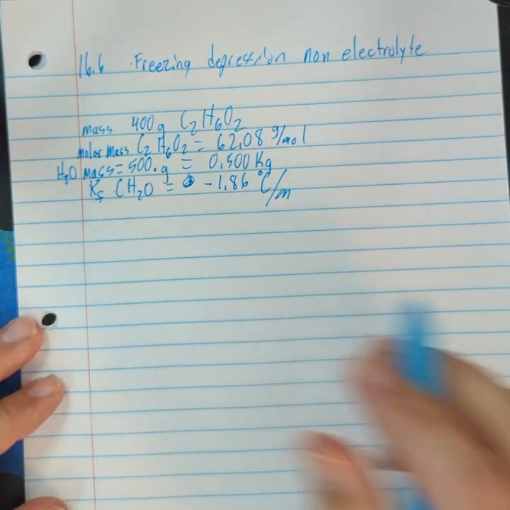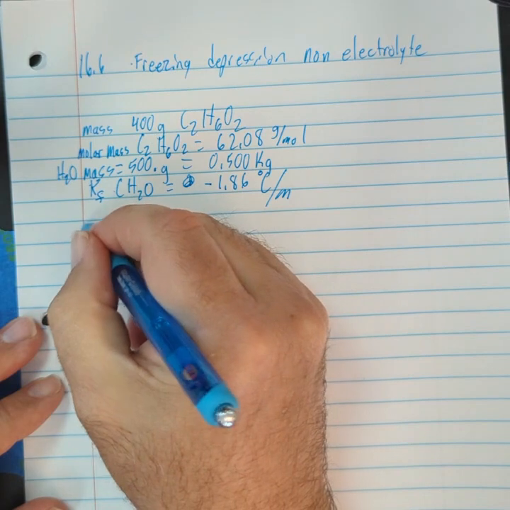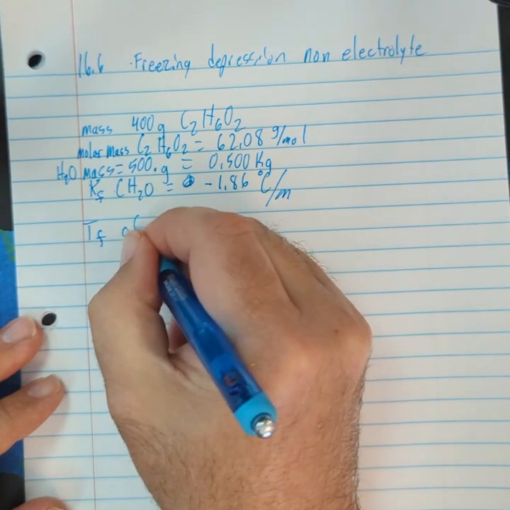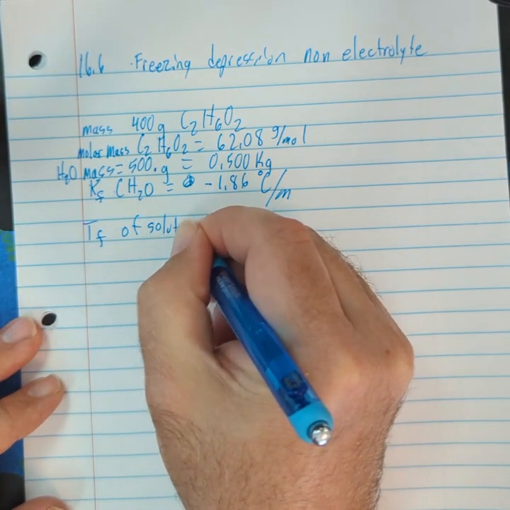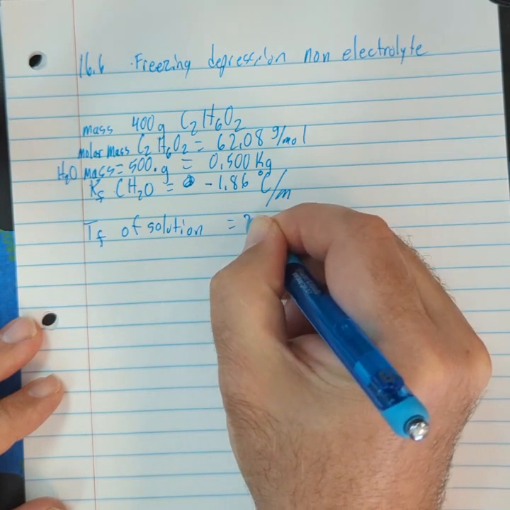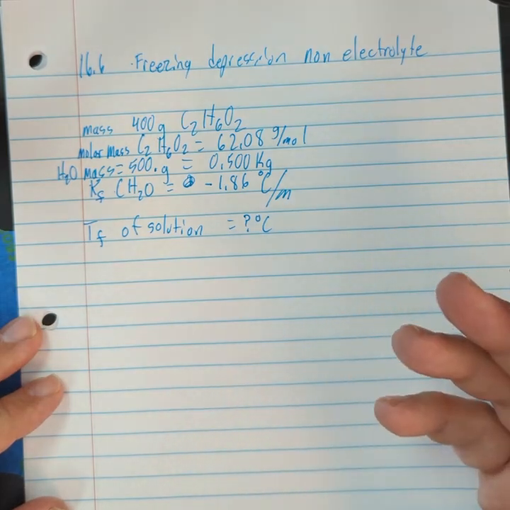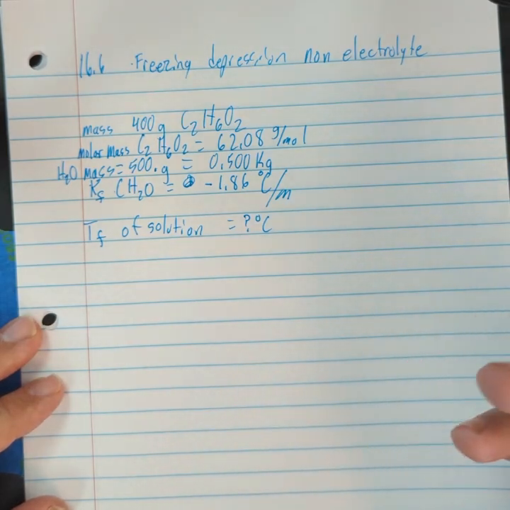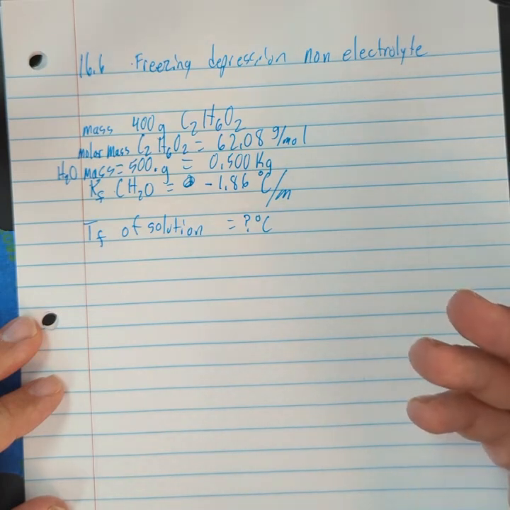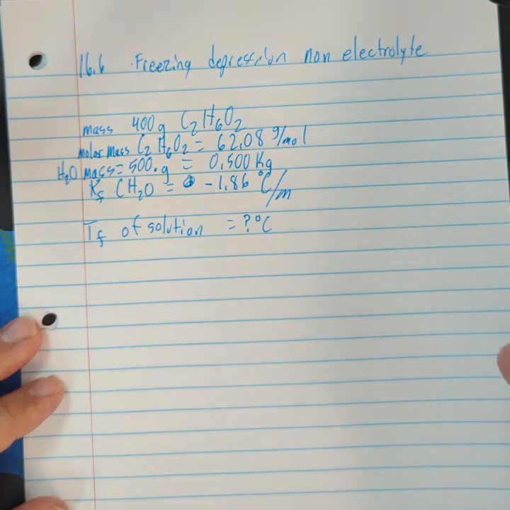Okay? And so what we have to find is the new freezing point of the solution in degrees Celsius. All right? So this is a 3-step problem. First, we have to calculate the moles of ethylene glycol, then calculate the molality of the solution, and finally calculate the freezing point depression. Okay?